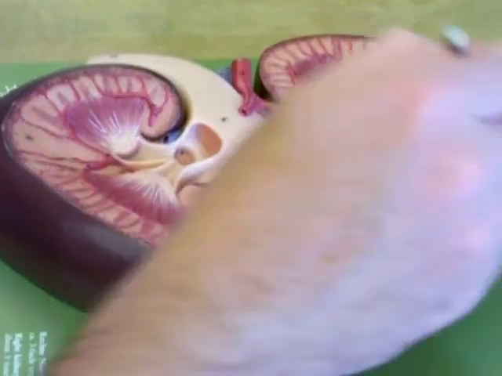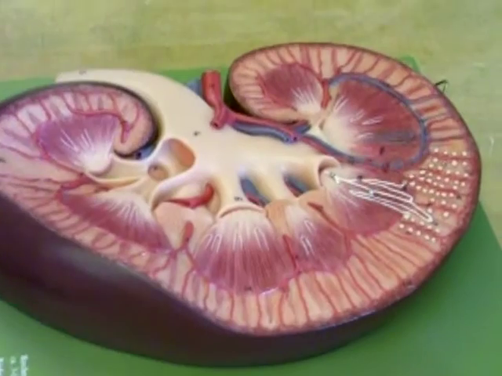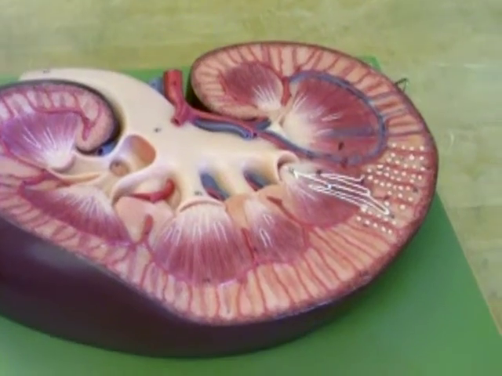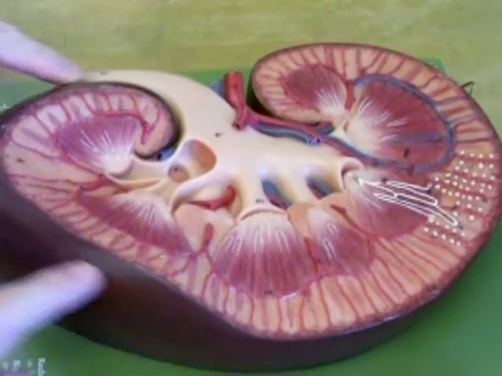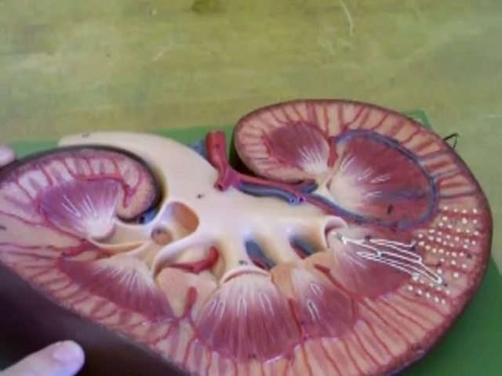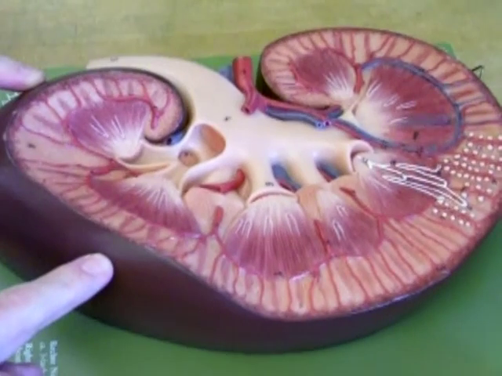All right, you can see that this is part of the kidney. Use your other hand. The brown, I'll use both. Brown right here is the renal capsule, which is on top of the kidney itself.